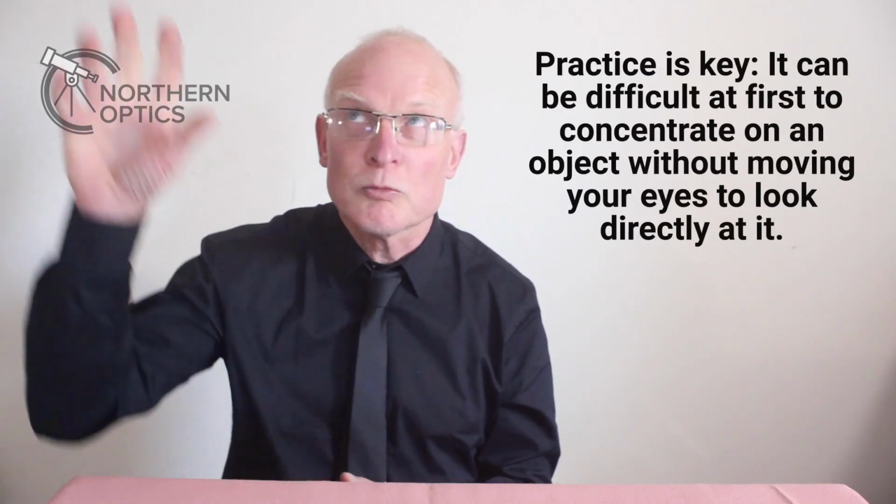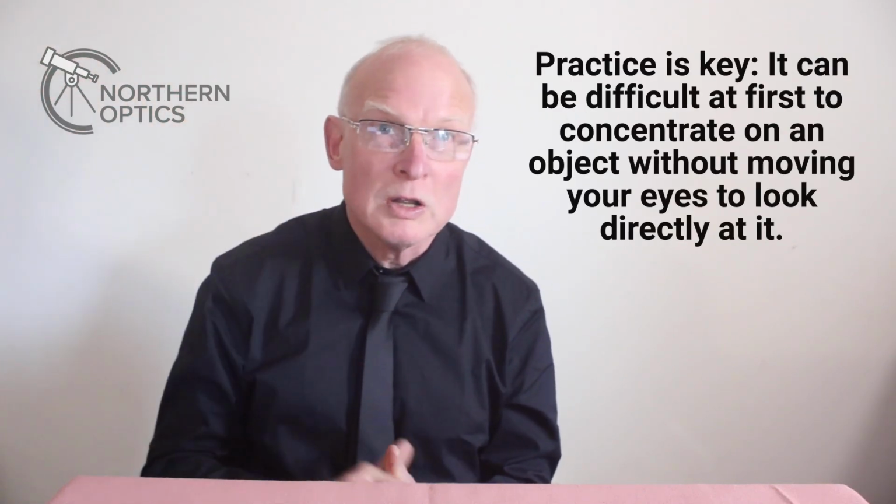And also I've noticed when using a red dot finder, you'll see something that you're trying to centre, and then you're looking straight at it with the red dot and you're struggling to see it. Again, that's an effect of averted vision, because you're looking directly at something and not to one side. So give it a go.